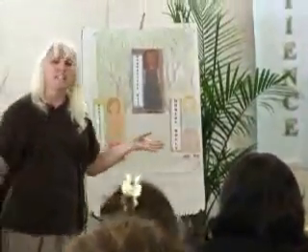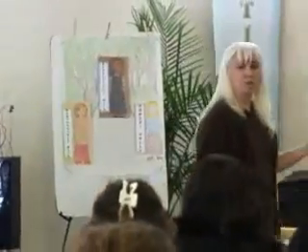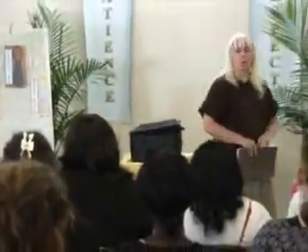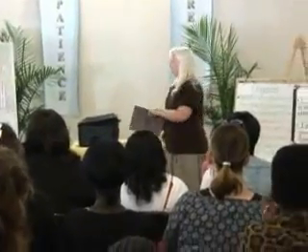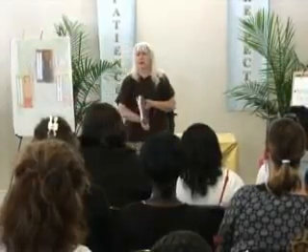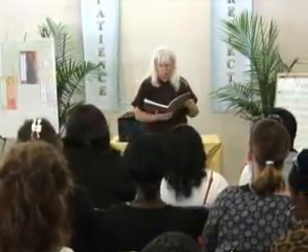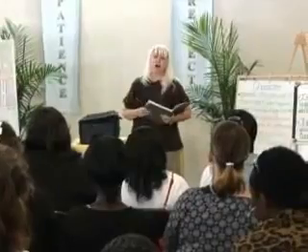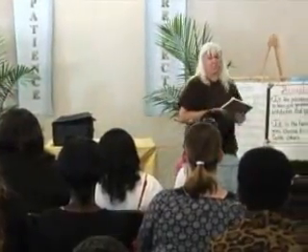Now, your friends may not be on that road. And it's not a very popular road. As you can see, there's only 3 people on that road, so it's not a very popular road. But it's about making positive moral choices.